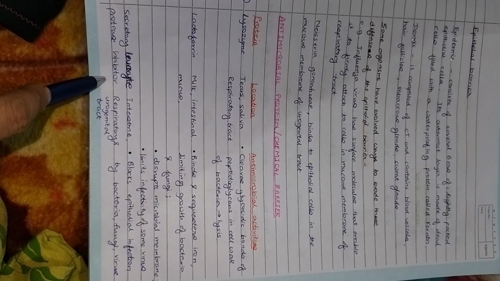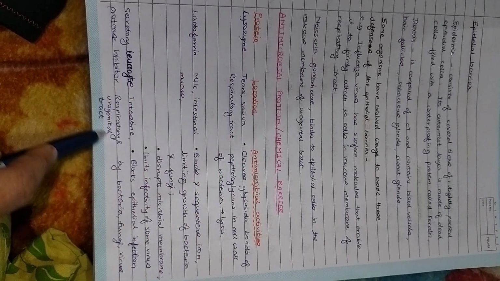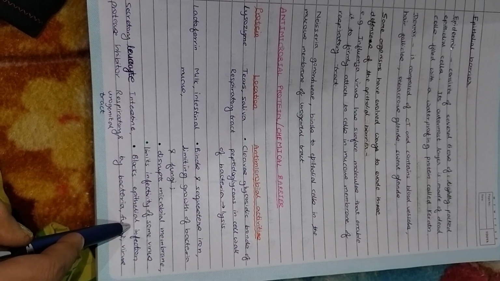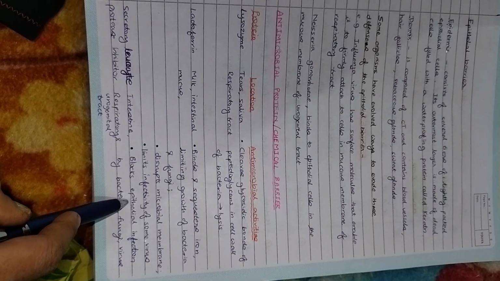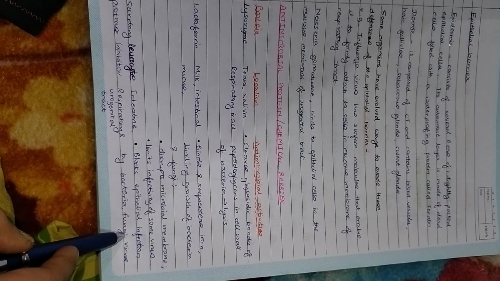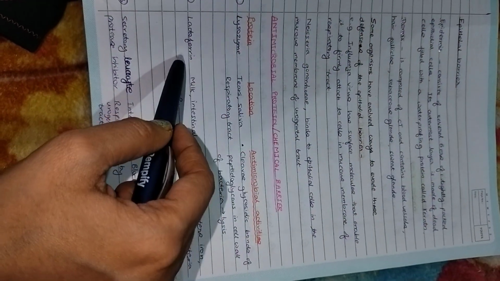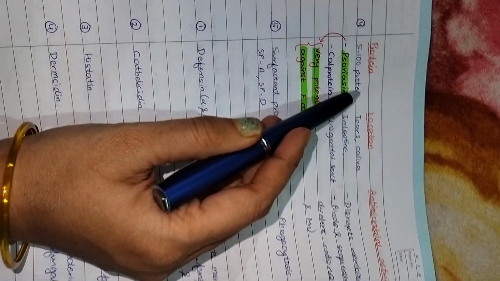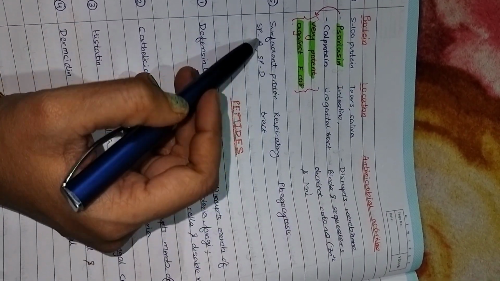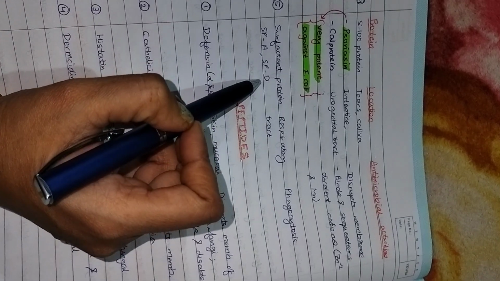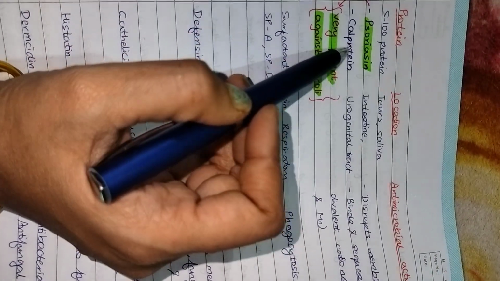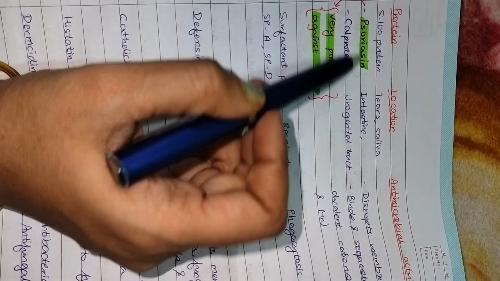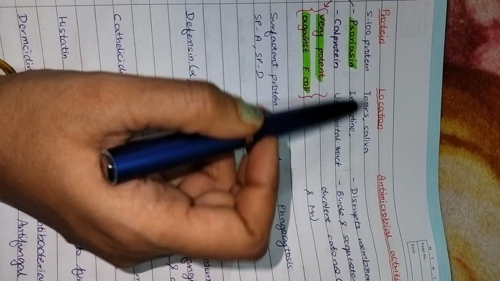Secretory leukocyte protease inhibitor, present in the intestine, respiratory tract, and urogenital tract, blocks the epithelial infection by bacteria, fungi, and virus. So it will be either lysozyme, lactoferrin, or secretory leukocyte protease inhibitor. Then another protein will be S100 protein, and surfactant proteins SPA and SPD. The S100 proteins are of two types, psoriasin and calprotein, present in tears, saliva, intestine, and urogenital tract.